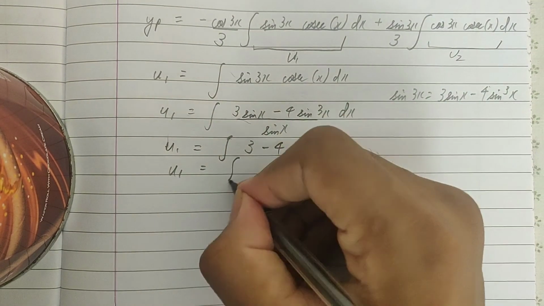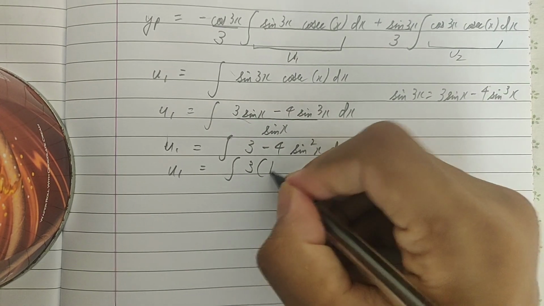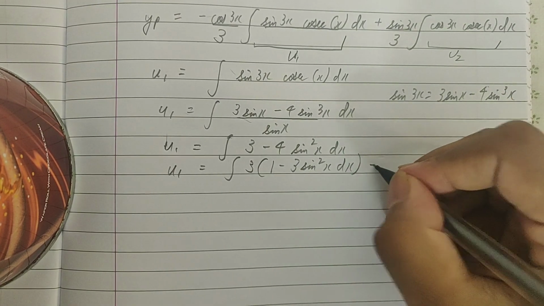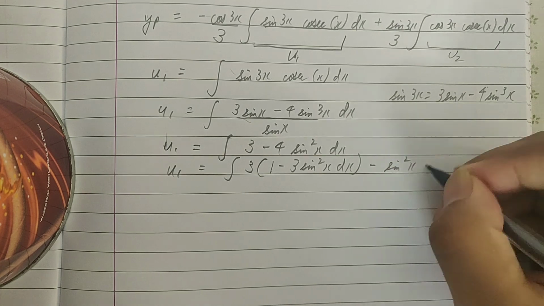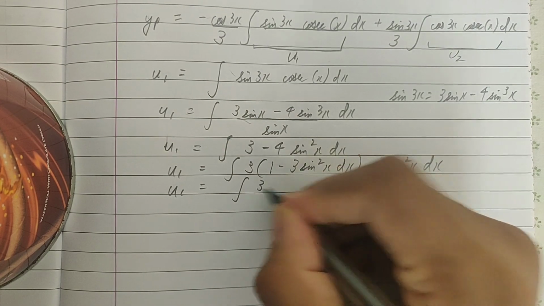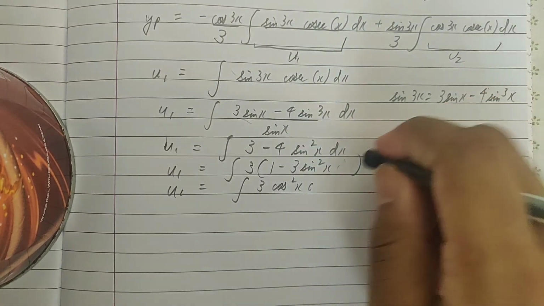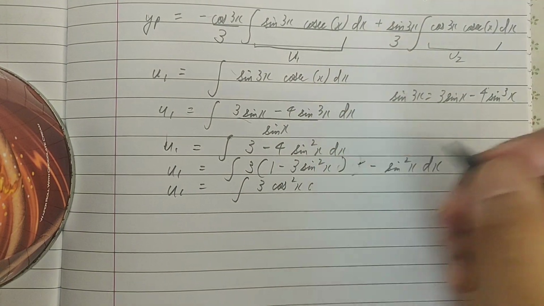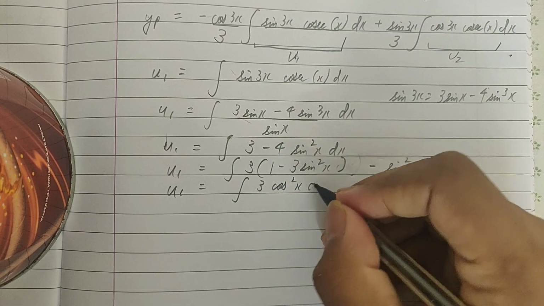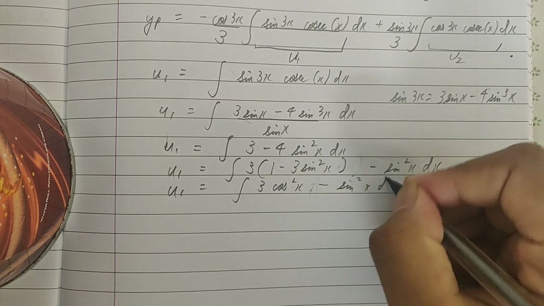Now this can be written as 3 into 1 minus 3 sine square x minus sine square x, which gives us 3 cos square x. I'm sorry, that dx wasn't really necessary, I just put an extra one over there. So this gives us 3 cos square x minus sine square x dx.